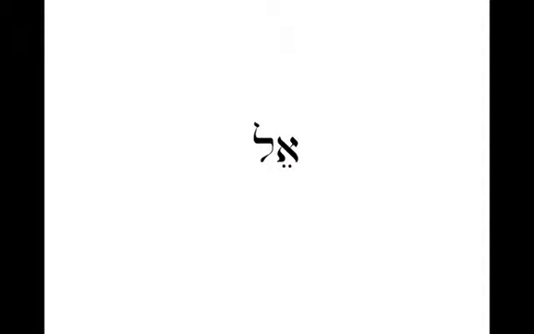Our next word is El, which means God, small g, God, big G, or the Canaanite god El. So it can be any of those things. Our next word is Elohim, which is the more common word for God used in the Hebrew Bible. Elohim can mean God, big G, or gods, small g.